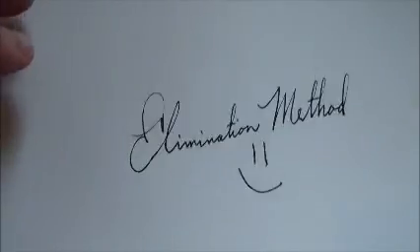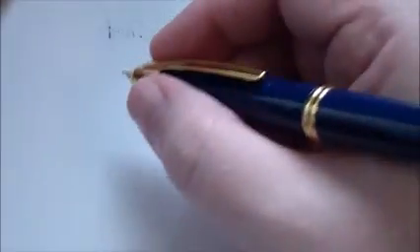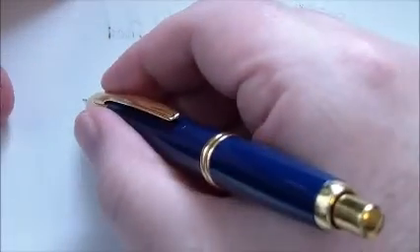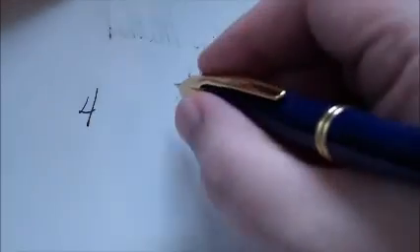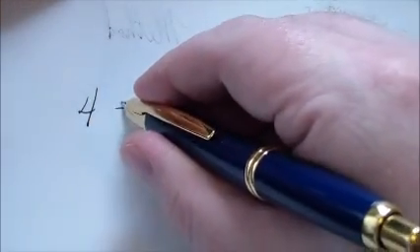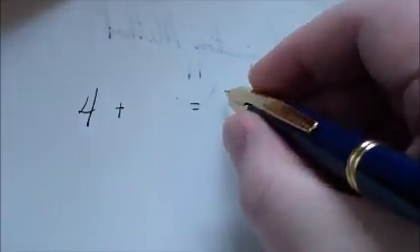Now, when we talk about elimination, what we're really thinking about is trying to get a zero. The elimination method is a means to try to get a zero from a specific number. So let's say that we have, I don't know, a 4. If we have a 4, what can we add to 4 in order to get a 0?